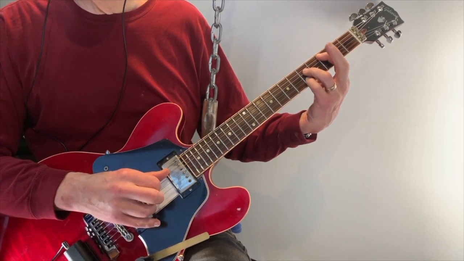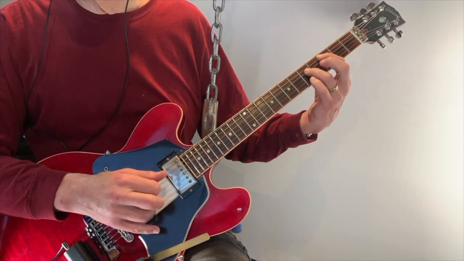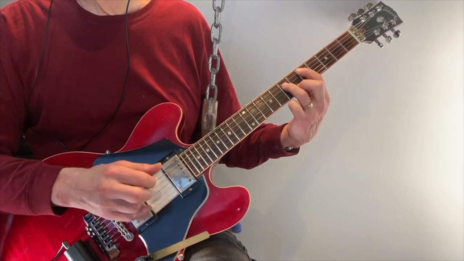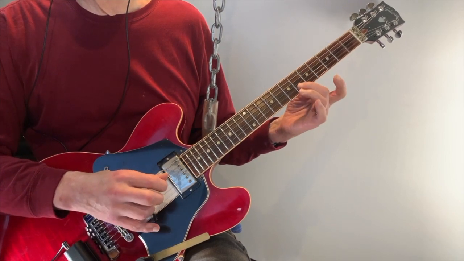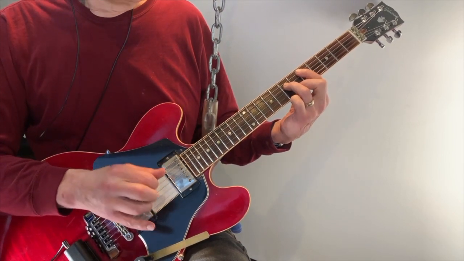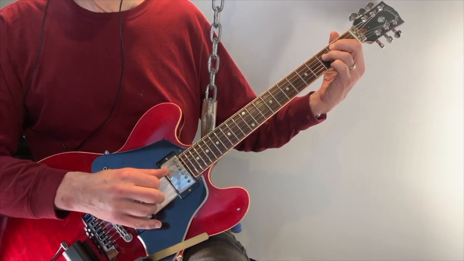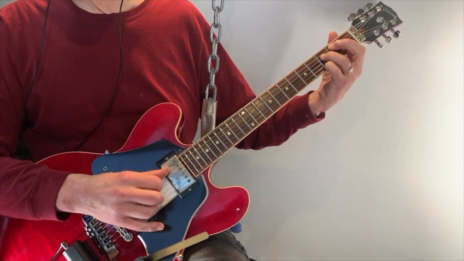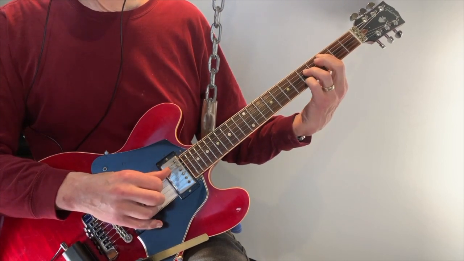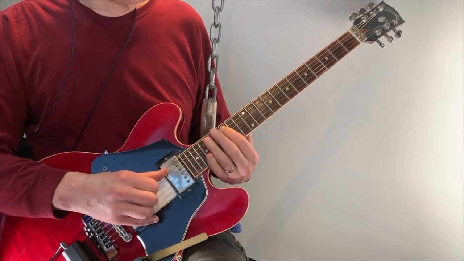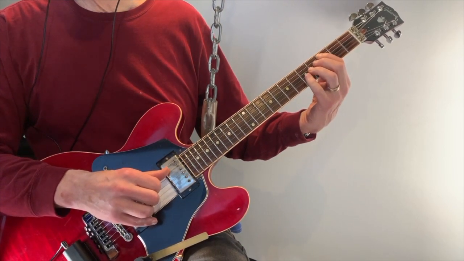Here's the major, which is root, fifth, and third. Here's the minor, which is root, fifth, and flat third. And here's the diminished, which is root, flat fifth, and flat third. The whole scale, 1, 2, 3, 4, 5, 6, 7, 1, following the C scale on the fifth string.